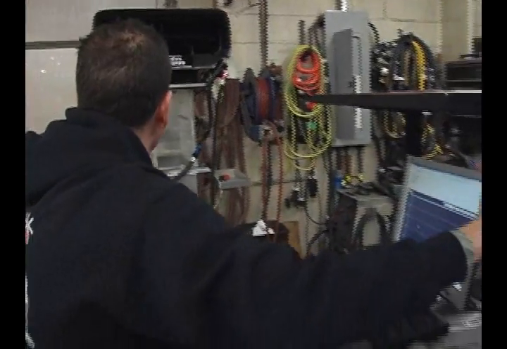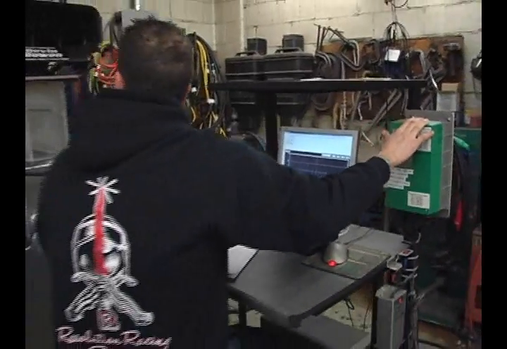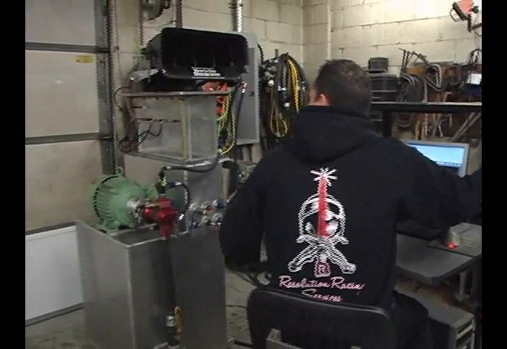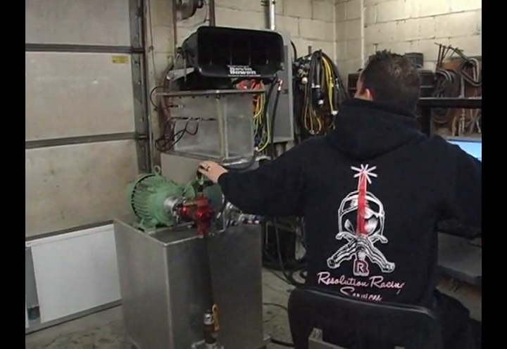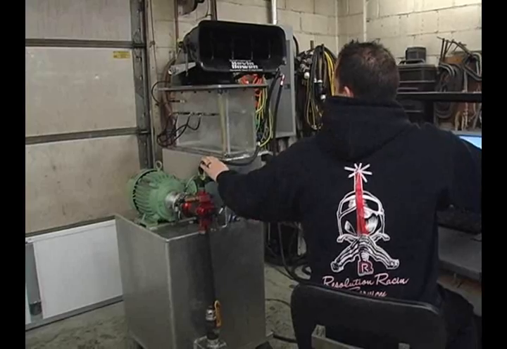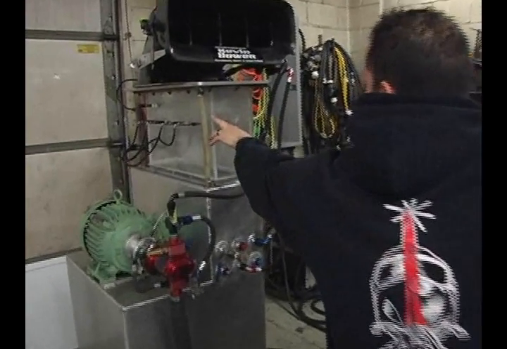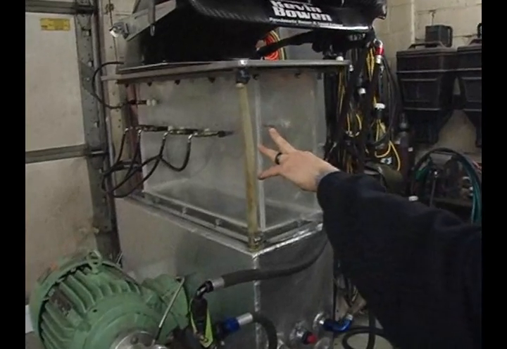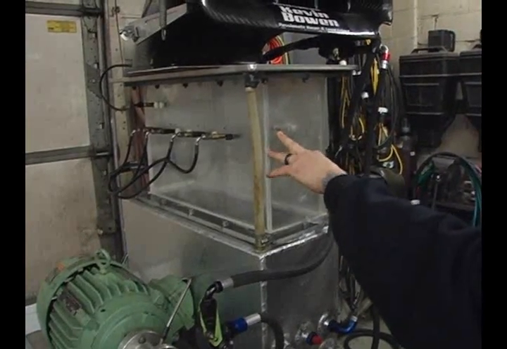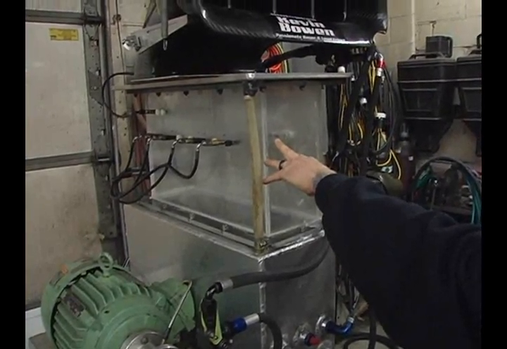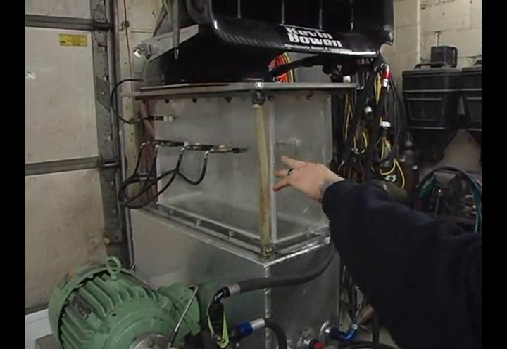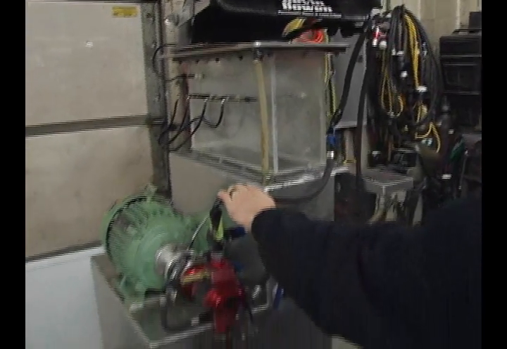So we'll demonstrate this here. We'll run it through an RPM sweep, and you'll be able to see the fuel flow coming in and dumping into what would be the manifold on a car, which we have a clear plexiglass plenum, I'll call it here, to show the massive amount of volume that these things actually consume.